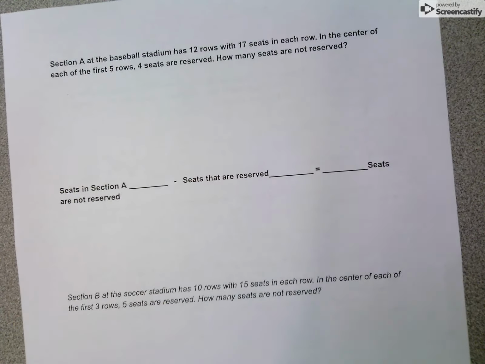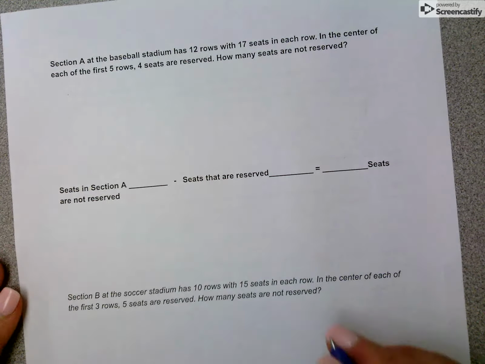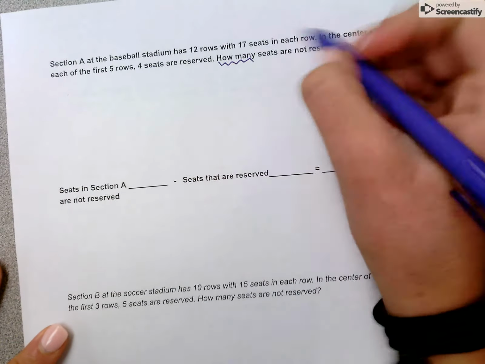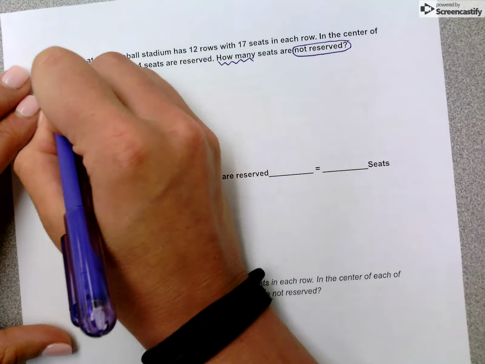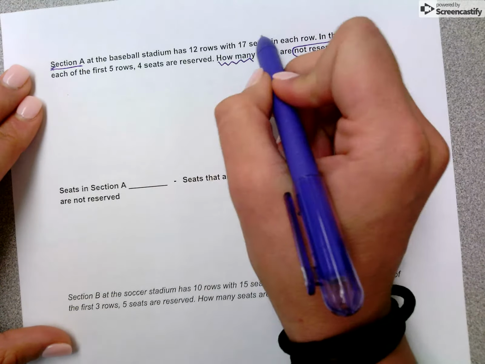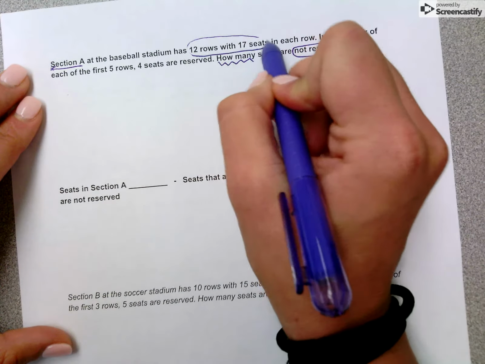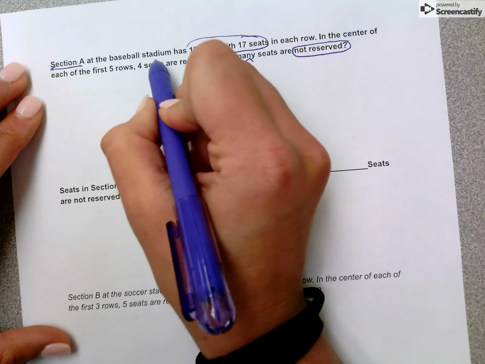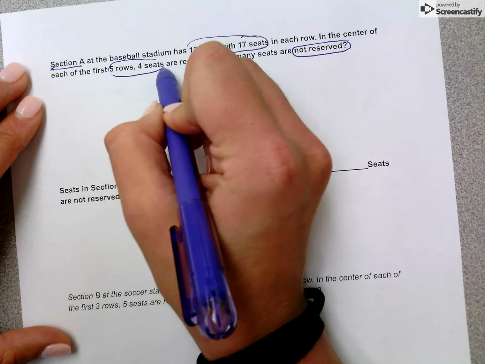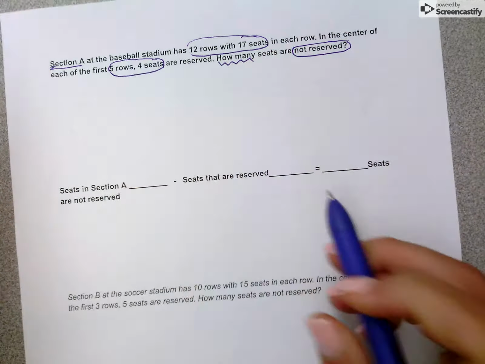All right, Section A at the baseball stadium has 12 rows with 17 seats in each row. In the center of the first 5 rows, 4 seats are reserved. How many seats are not reserved? So again, Section A of the baseball stadium has 12 rows of 17 seats. In the center of the first 5 rows, 4 seats are reserved. How many seats are not reserved?